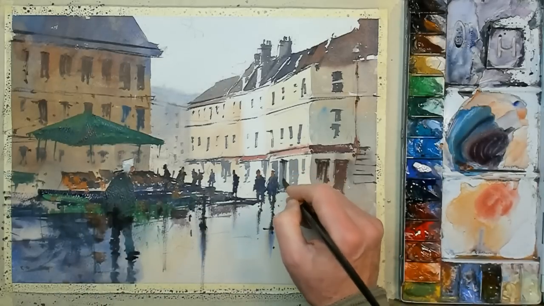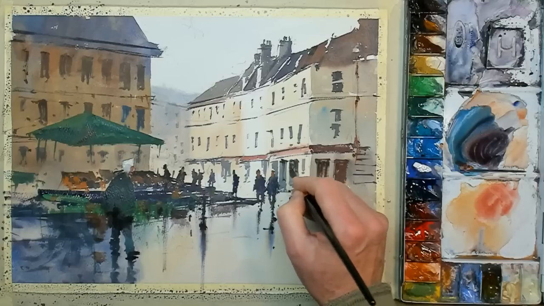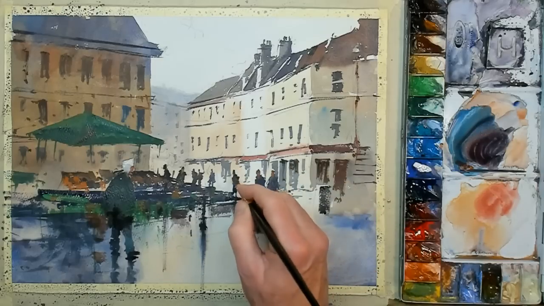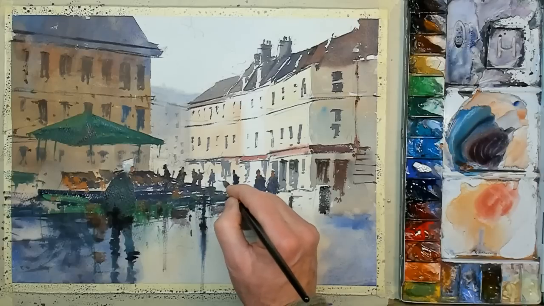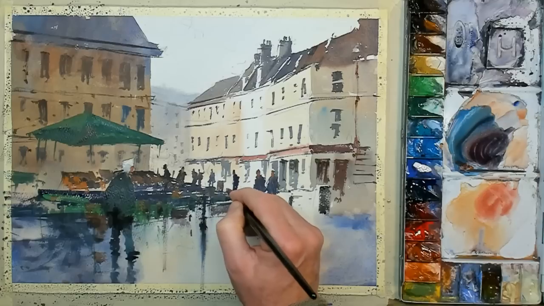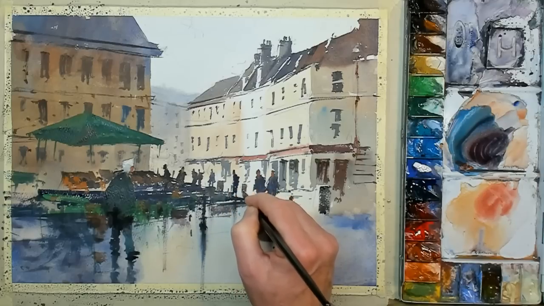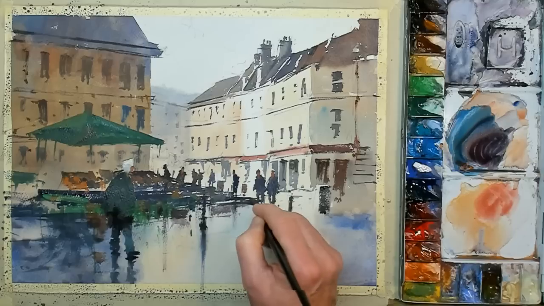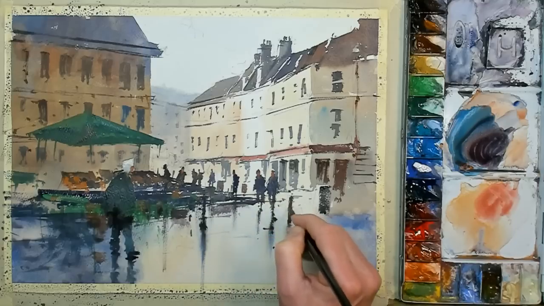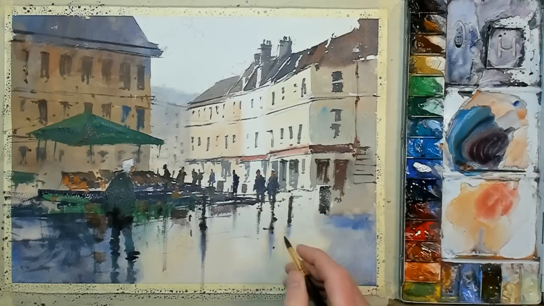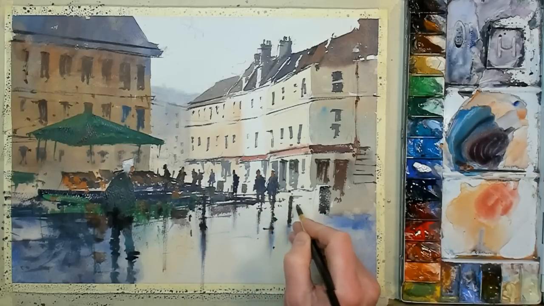And then some of these larger windows, some darks in there, just to give a sense of depth to those main windows. Again, a few more little bits of street furniture, squares, rectangles, could be more waste bins or side of a bench or something. Just needs to fill in that space there.